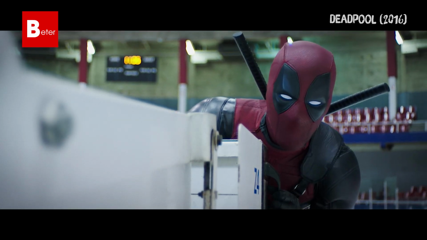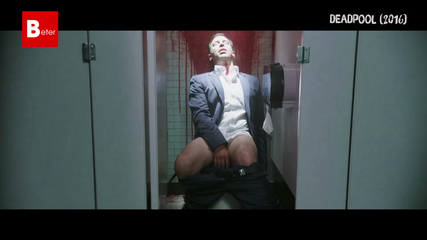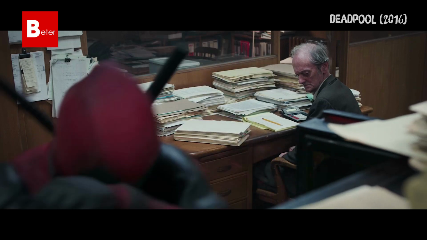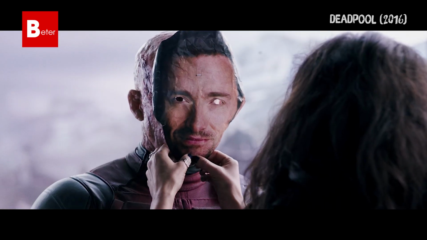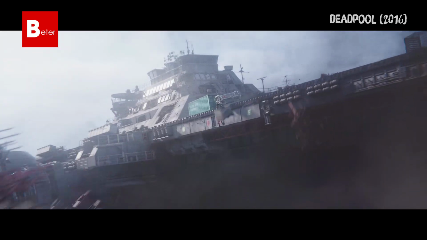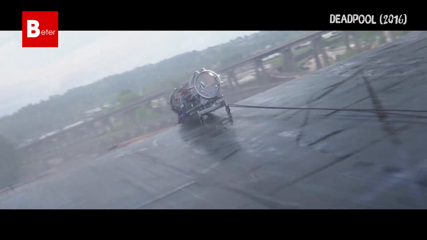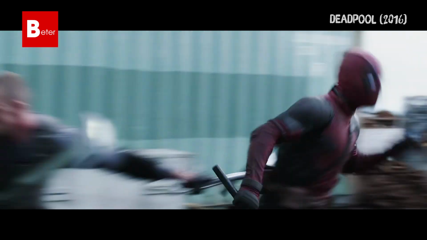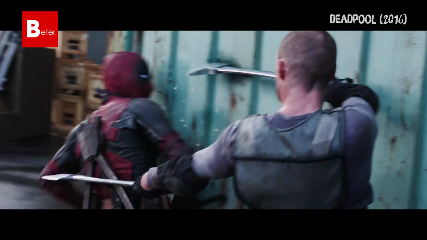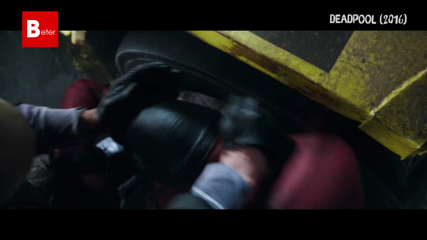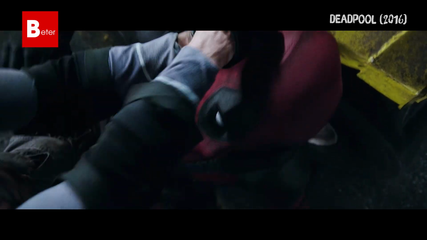With many fans and critics hailing it as the definitive portrayal of the character. The film's witty script, creative action sequences, and irreverent tone set it apart from other superhero films, making it a cultural phenomenon. Deadpool was also notable for its innovative marketing campaign, which embraced the character's humor and self-awareness. The film's success not only revitalized Deadpool's popularity, but also paved the way for more R-rated superhero films and TV shows.